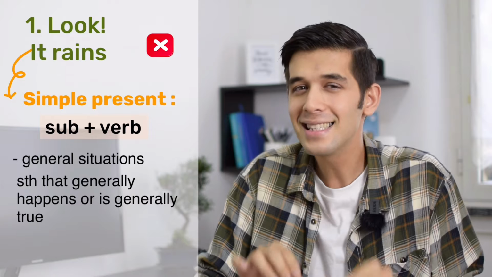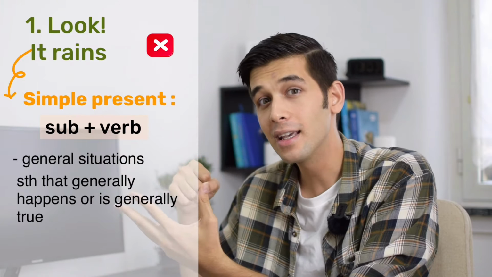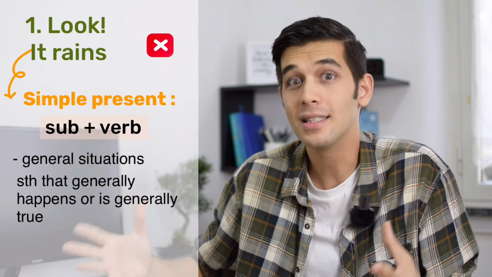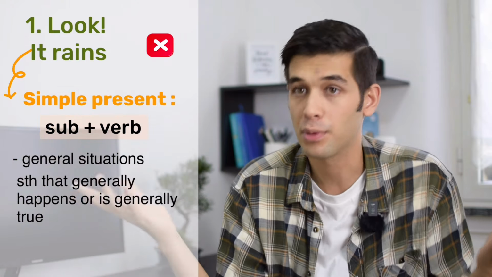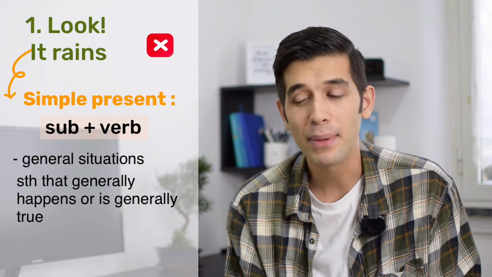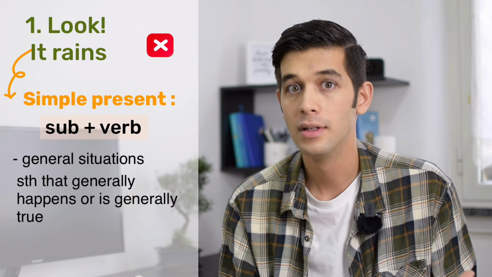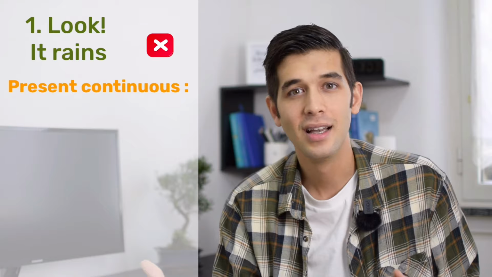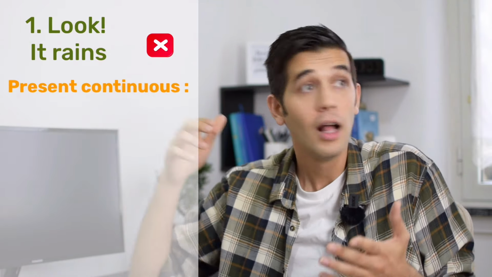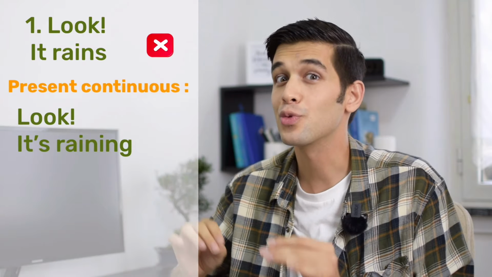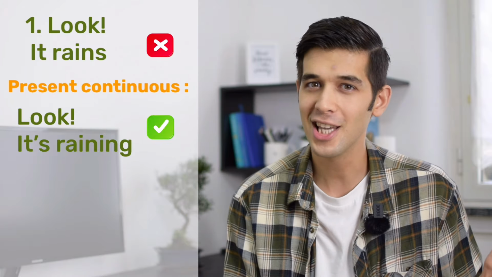But in this case, you open the window and you see that something is happening right now. It's not in the past, it's not in the future, it's not going to continue in the future, or probably not. It is happening right now. When something is happening right now, you use present continuous. So instead of saying, look, it rains, you say, look, it's raining.